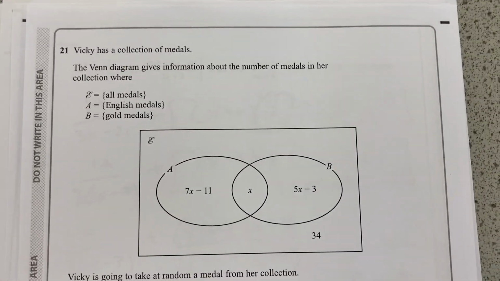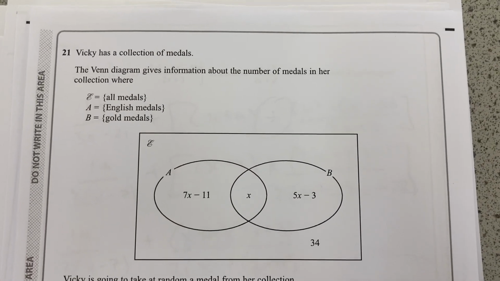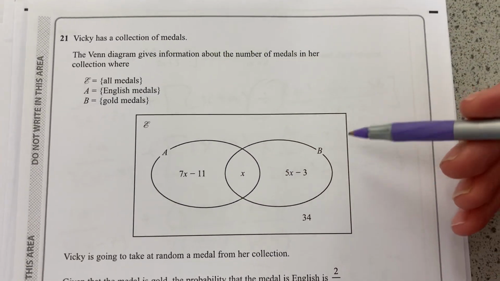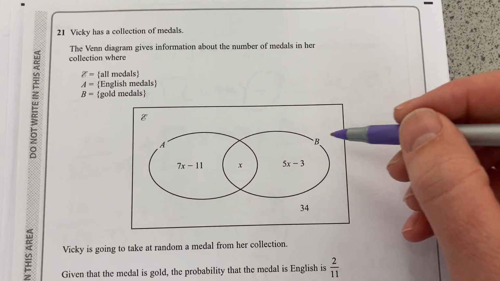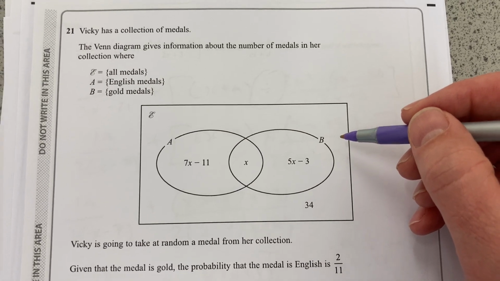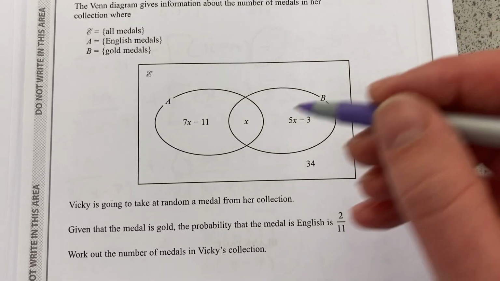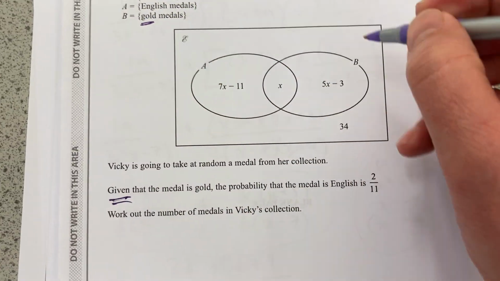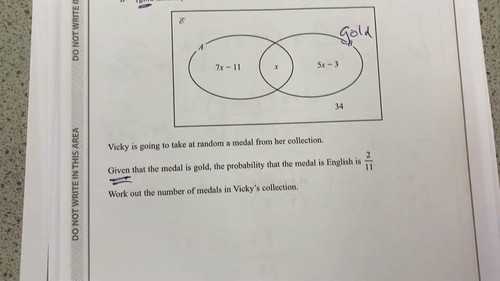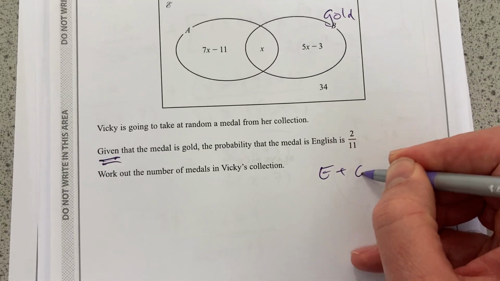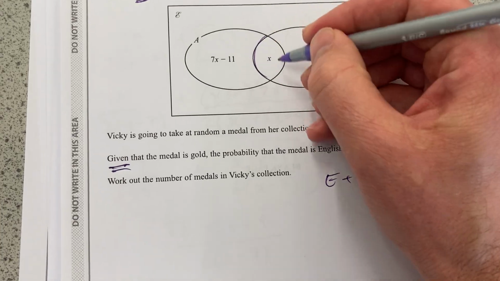Vicky has a collection of medals. The Venn diagram gives information about the number of medals. So the universe is all the medals. A is the English medals and B is the gold medals. Vicky's going to take at random a medal from her collection. Given the medal is gold, so given that means it's conditional. So it comes out of the gold ones here. The probability that the medal is English, so it's got to be English and gold. That must come from this section here.